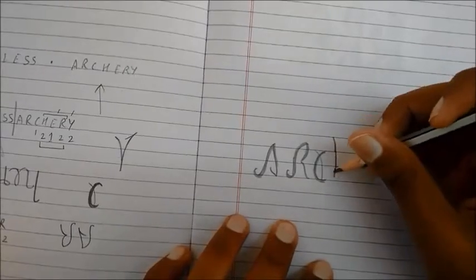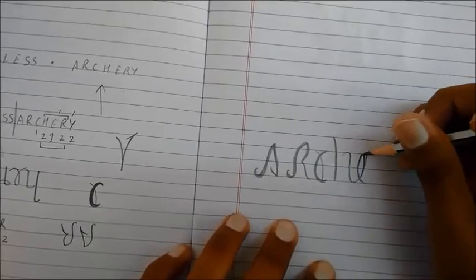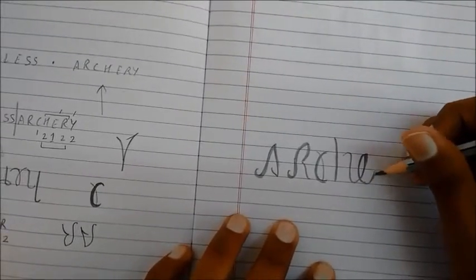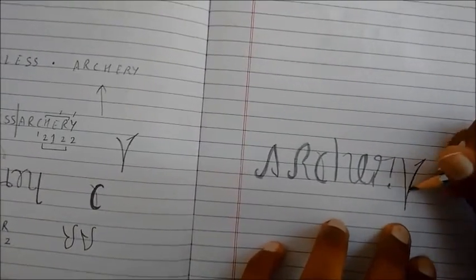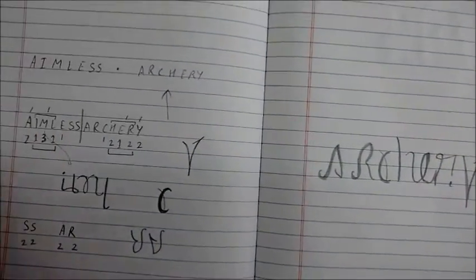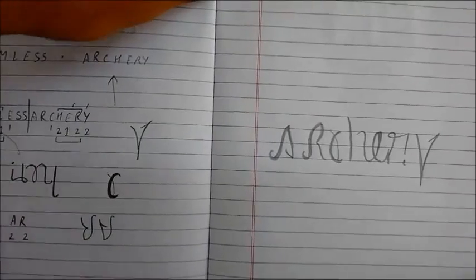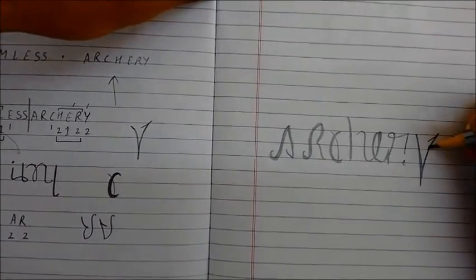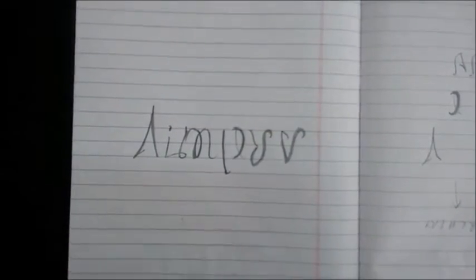So far, so good. So we've come halfway here. We've created half of this word, archery. And the only thing left to do now is stop. No, really, we stop. Because when we flip it over, we have the word aimless.